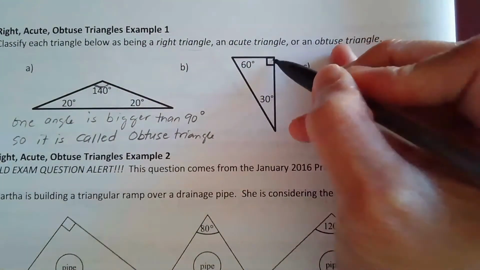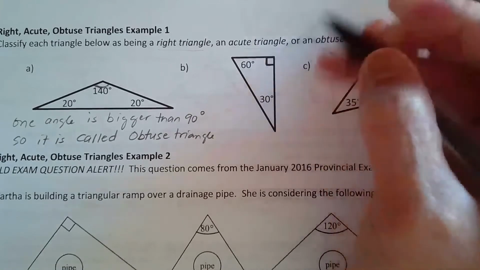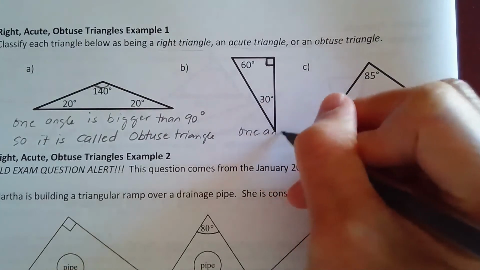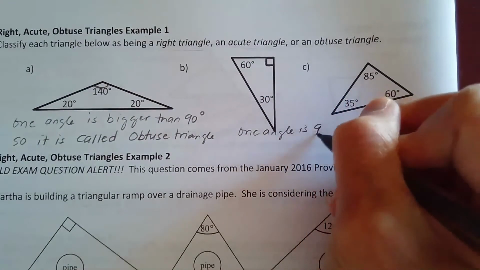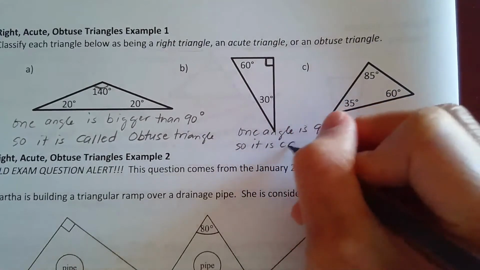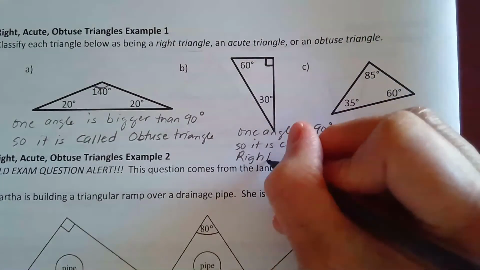Now you look at this one here. I see that there's a 90-degree angle here. One angle is 90 degrees. So it is called right triangle.